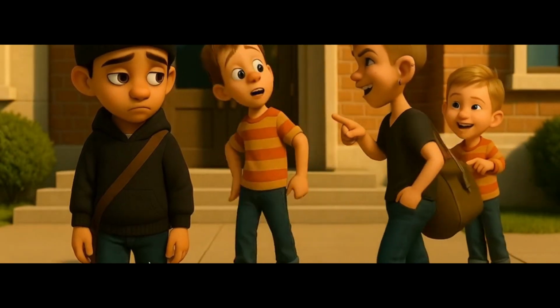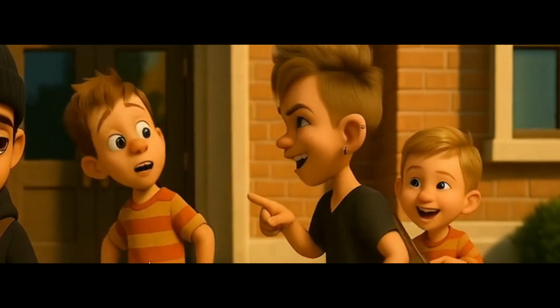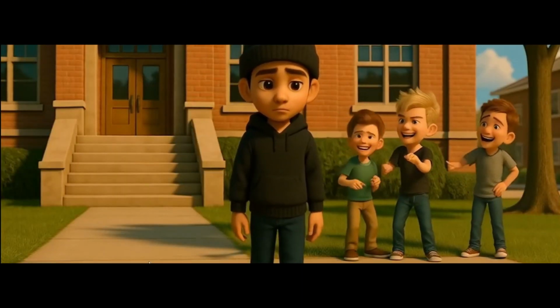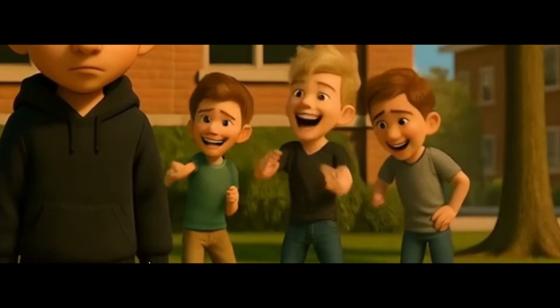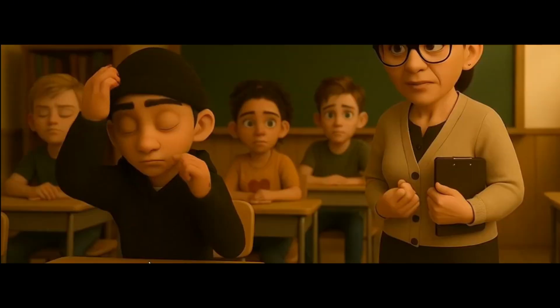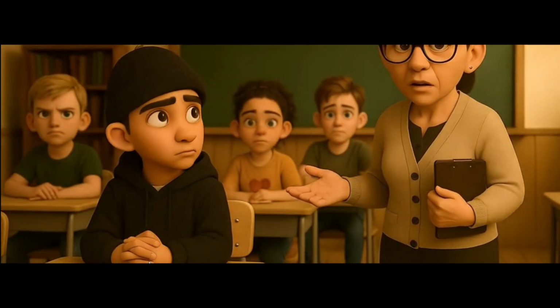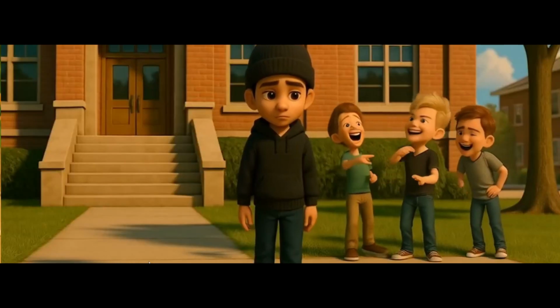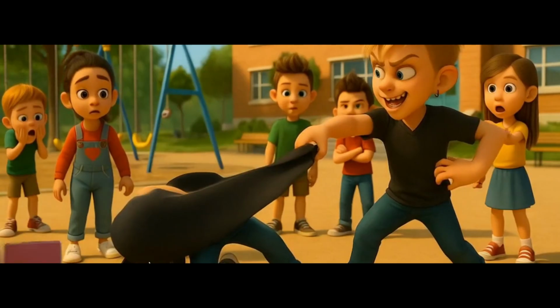Max laughs with his friends. Karim walks past them without saying a word. He keeps his eyes on the ground. The others mock him. In class, the teacher says, Karim, please take off your beanie. But Karim gently shakes his head. At recess, a boy pulls on the beanie. Karim steps back and falls.